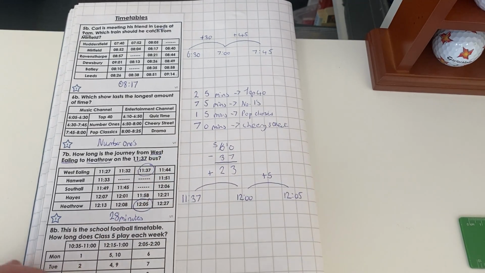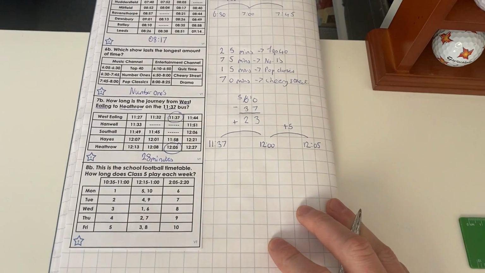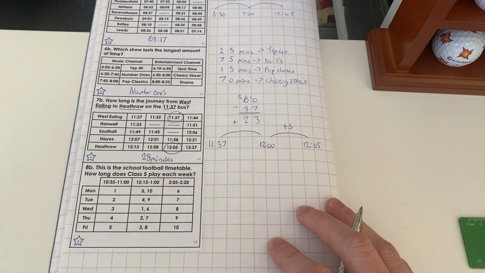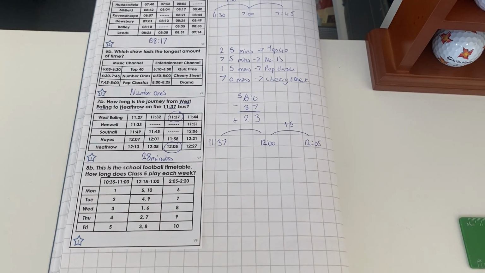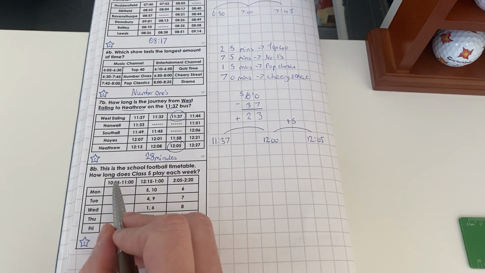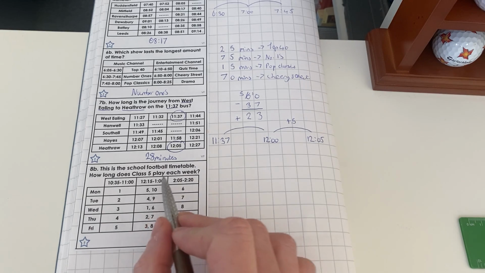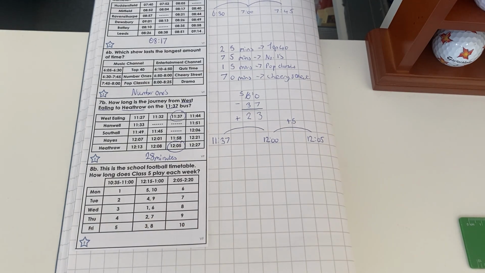Our last question here is a school football timetable. How long does class 5 play each week? So we can see we've got different timings. We've got 10:35 to 11, 12:15 to 1, and 2:05 to 2:20. And in each column, you've got the different classes.